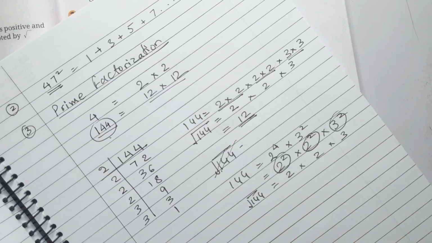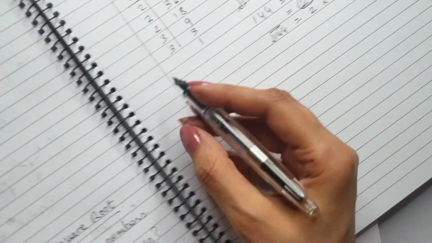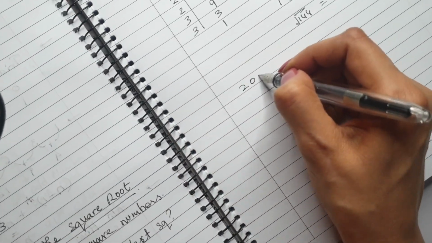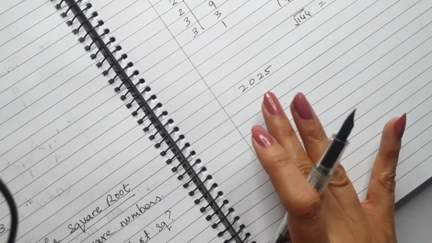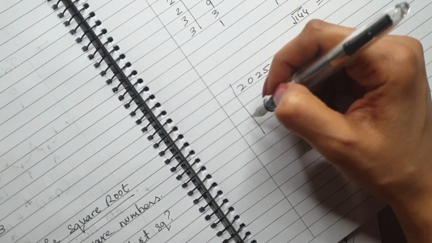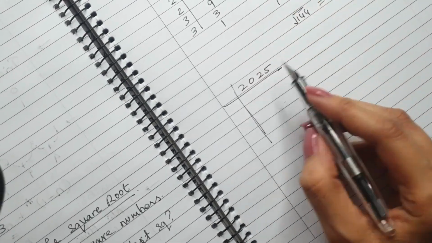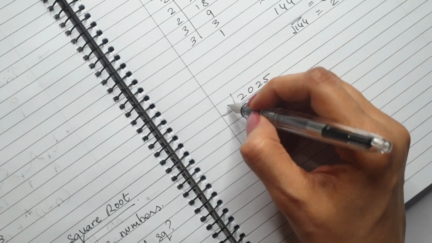Okay, let's say another equation, another question. Let's say we have the number 2025 and you need to find out the square root of this. Okay, we will again do prime factorization. Okay, this is not divisible by 2, so we move on to 3.